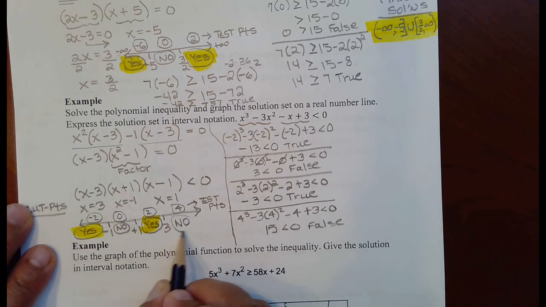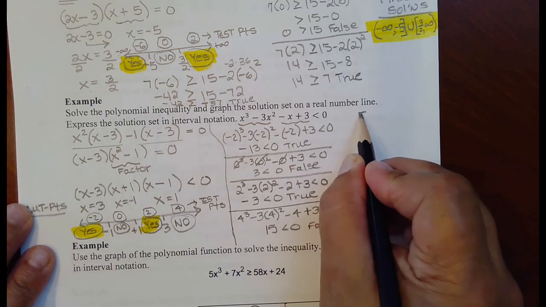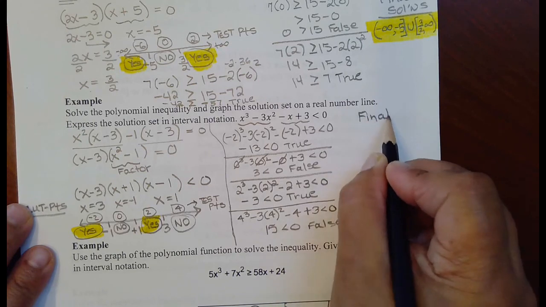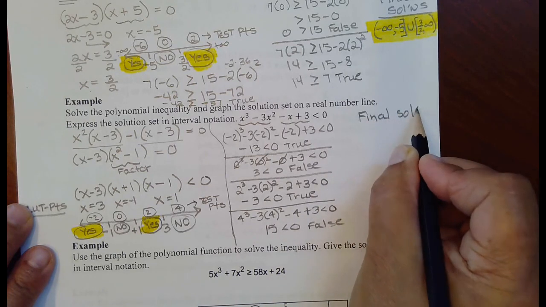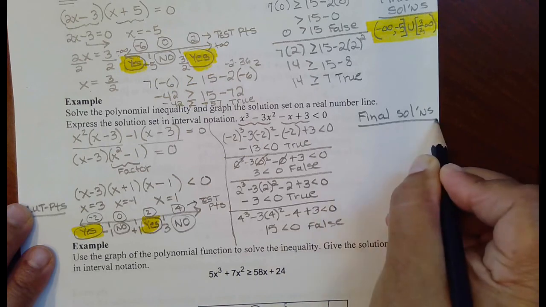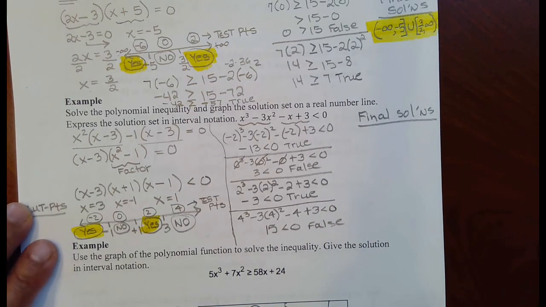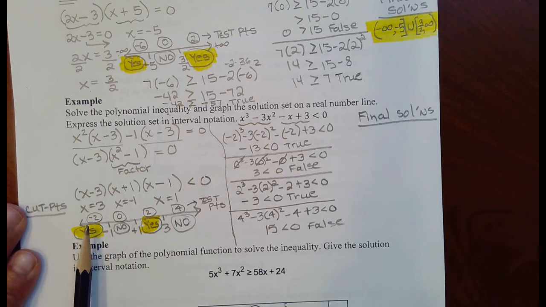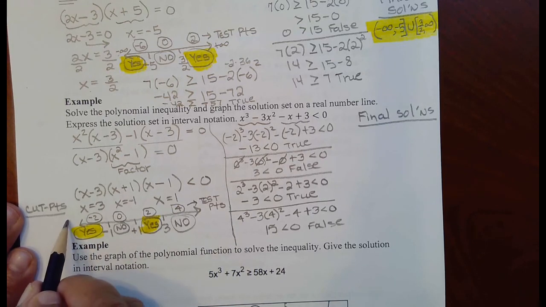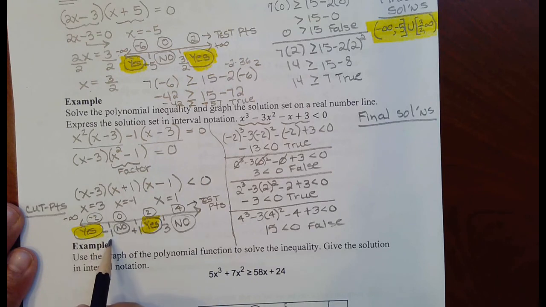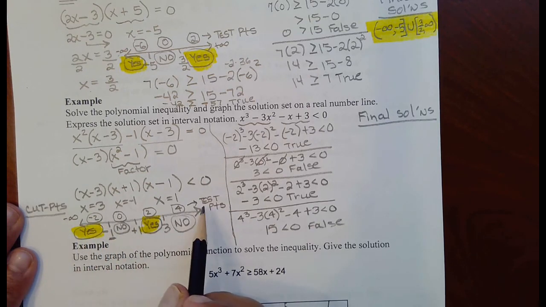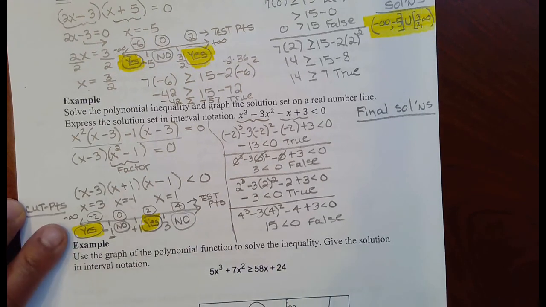Okay, so now let's talk about the numbers that work in our final solutions. Everything in this interval all the way on the left is negative infinity all the way up to, don't forget you're using the numbers on the actual number line, not the tester points, when you give your final solution.